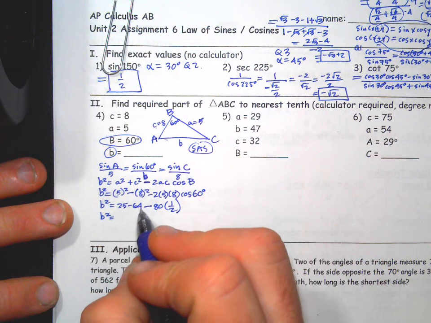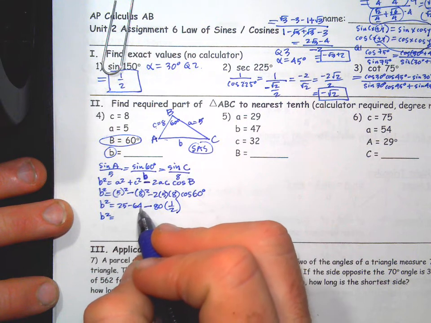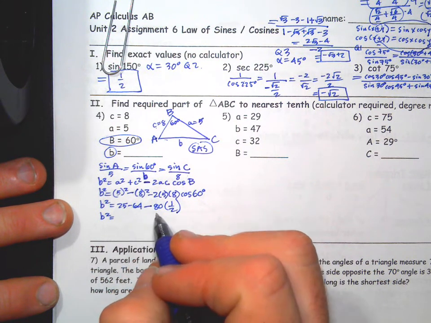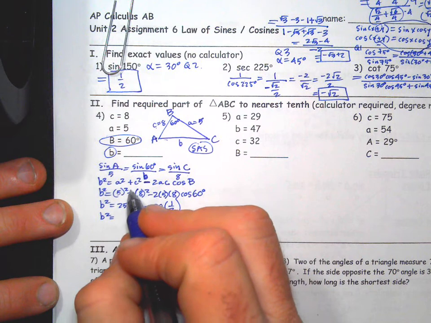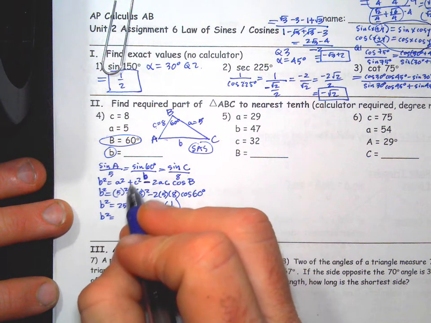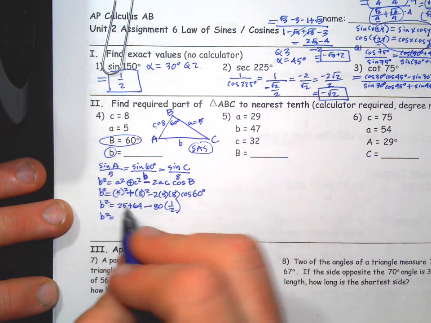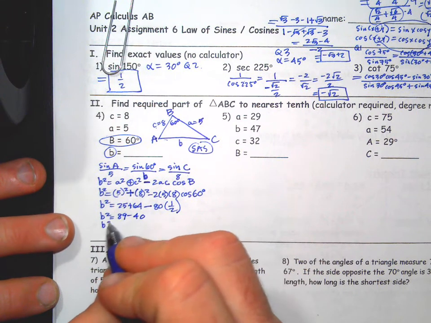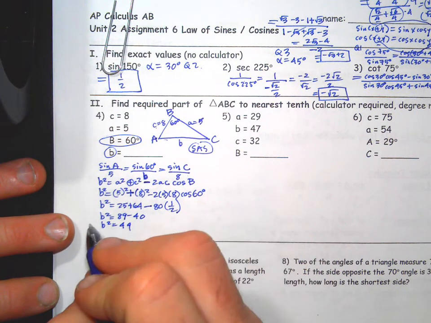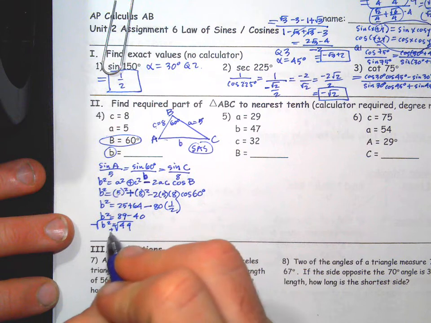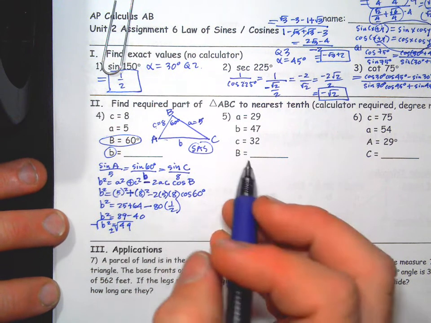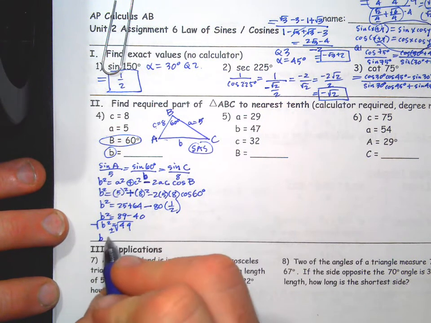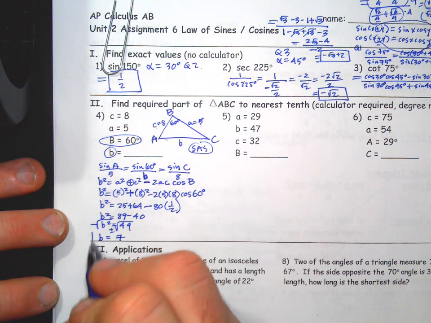This is going to be, let's see. I don't know why I wrote a minus there. It's supposed to be a plus. So that's 89 minus 40. So b squared equals 49. Square root of both sides, plus or minus. I want you to write plus or minus. Algebraically, there are 2 solutions. Geometrically, we only want the positive one.